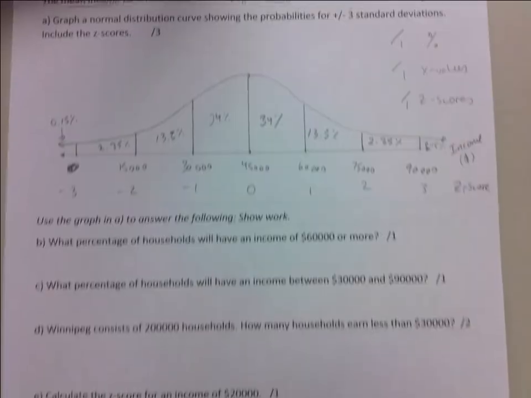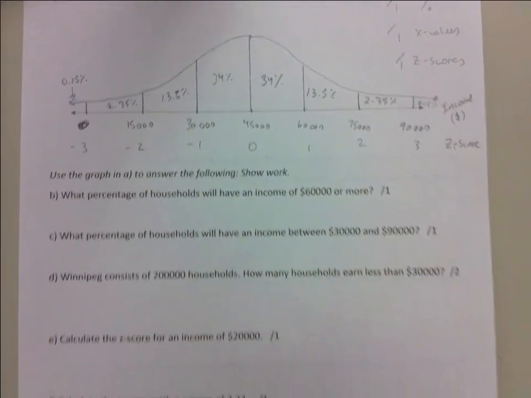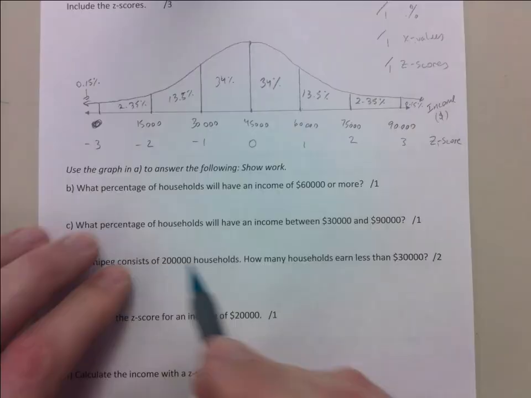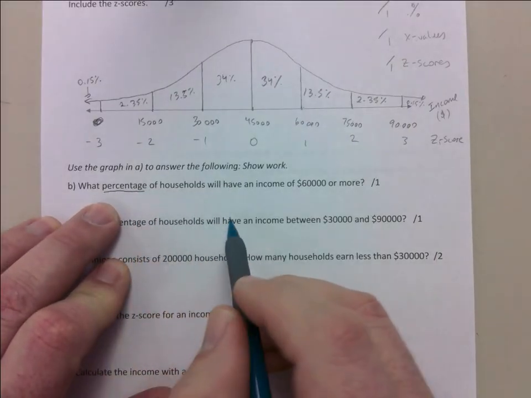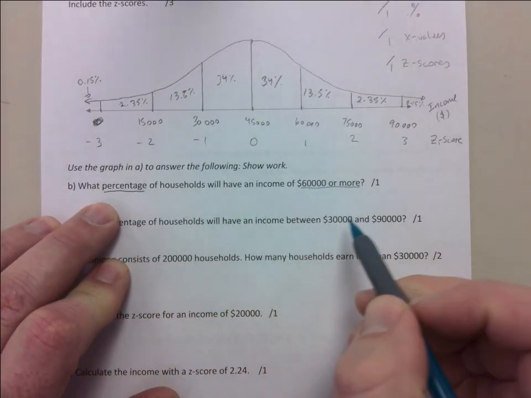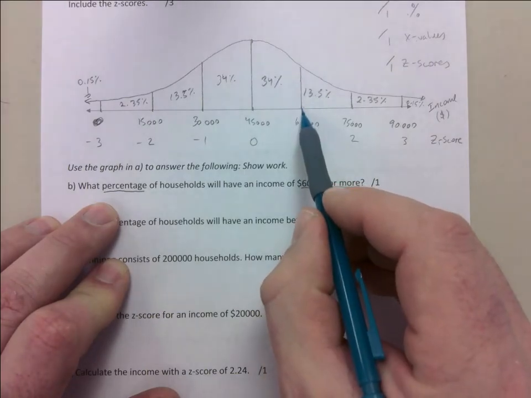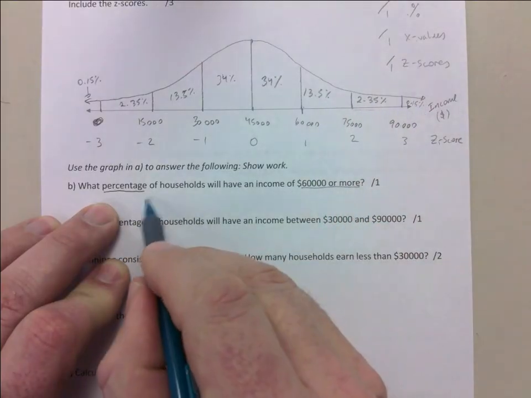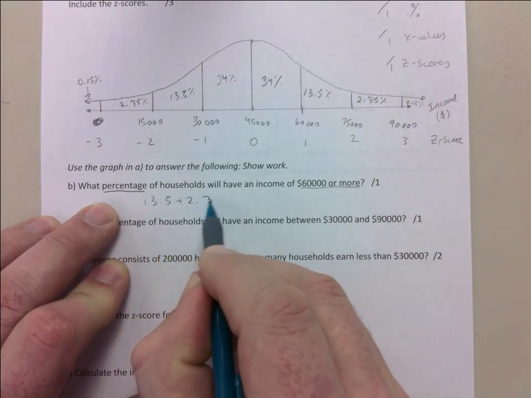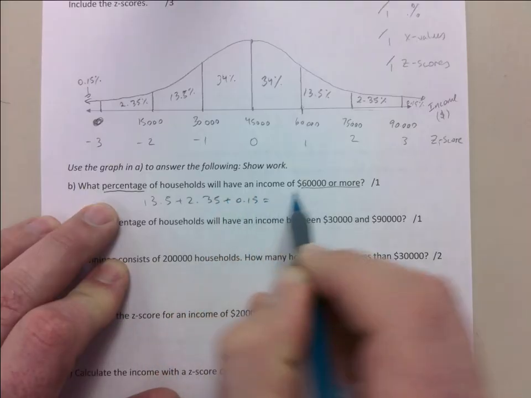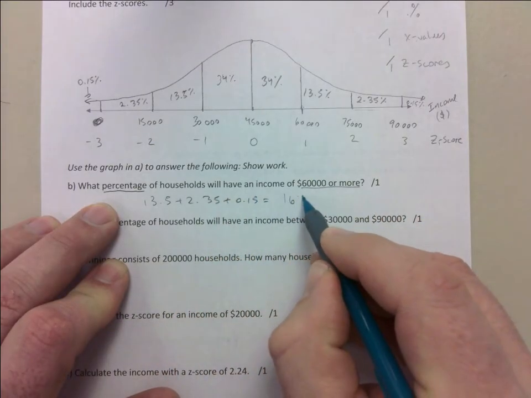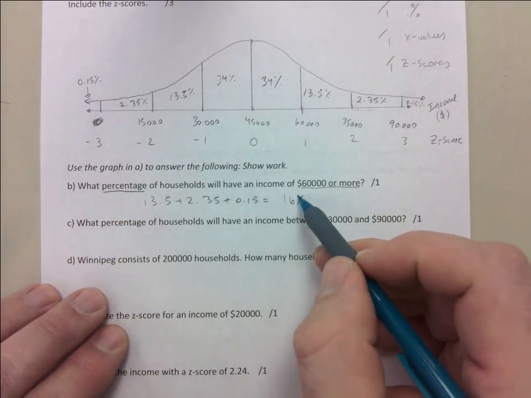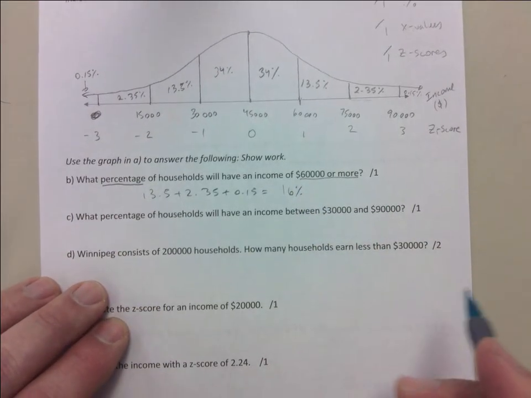Let's be honest, right? We're going to use the graph to answer a bunch of questions. What percentage will have an income of 60,000 or more? So 60,000 is here. More indicates we need to add up everything to the right. So that'd be 13.5, 2.35, and 0.15. That is 16%. Okay, 16% of households are expected to make more.